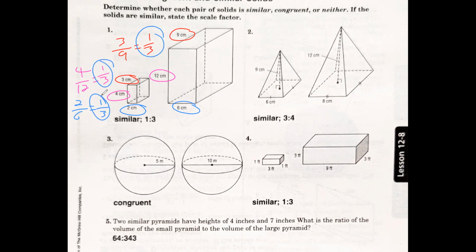Now again, you can write a ratio a couple different ways. They wrote their final ratio with a colon, so 1 to 3, same thing as saying as a fraction, 1/3. On the next one, same thing. We compared all the different parts, you get that same ratio of 3 to 4. So they're similar. On number 4, same ratio each time. Again, it is also a 1, 2, 3 ratio. So any questions on the top 4?